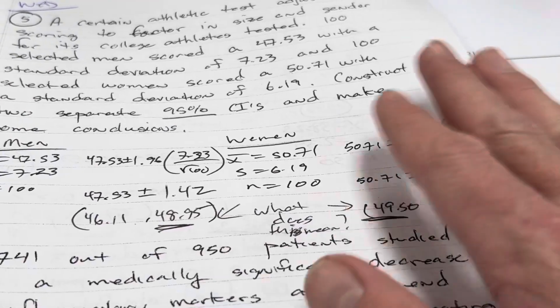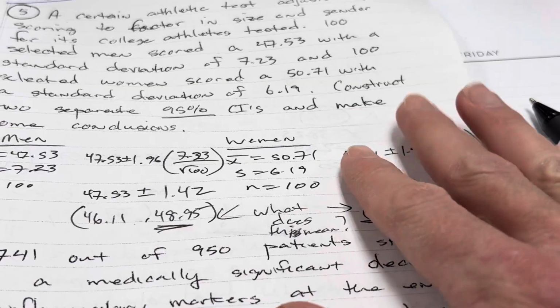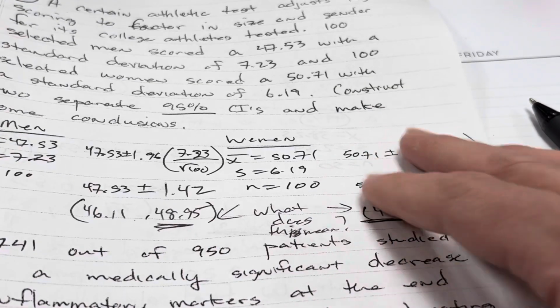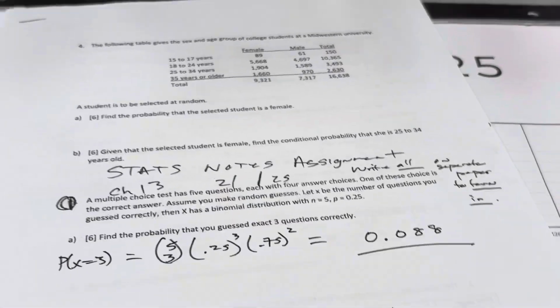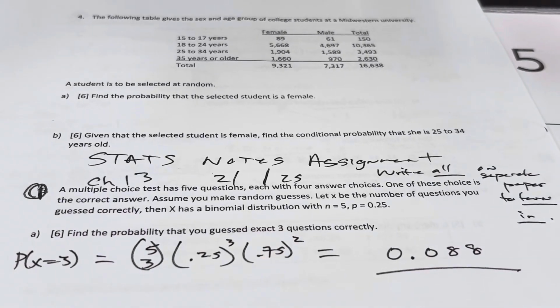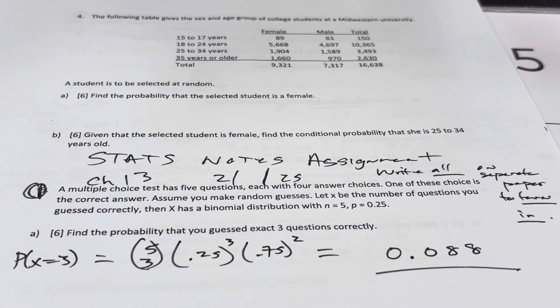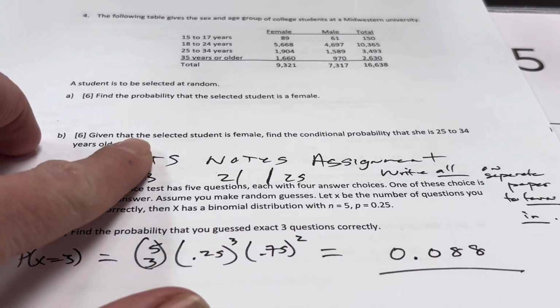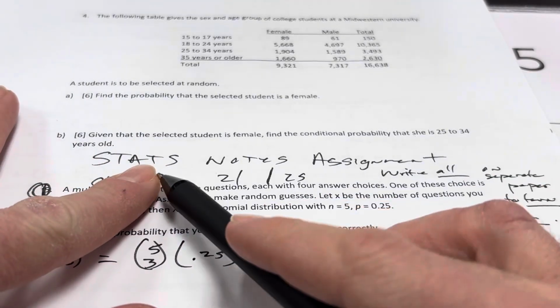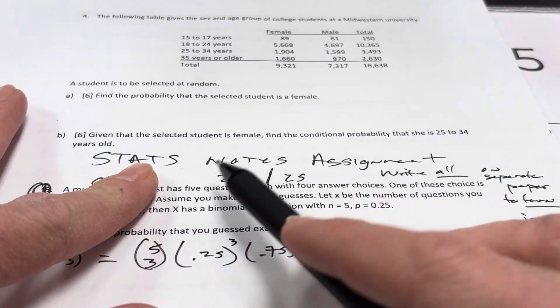Okay, so now I need you to get out a separate sheet of paper. Probably just going to need one sheet of paper, and here's what we're going to do. You're going to title this Stats Notes Assignment 2. Don't write Chapter 30, that's just from my notes.